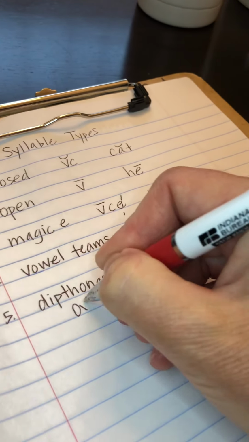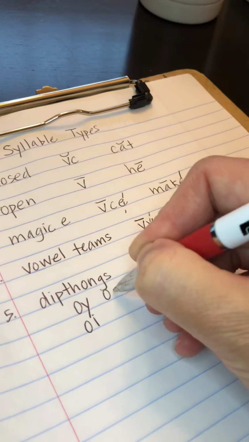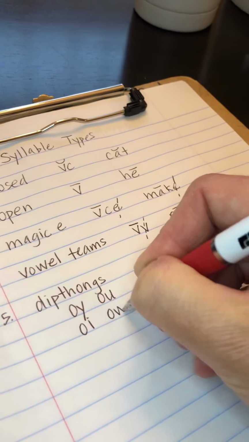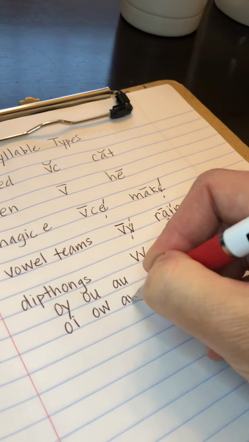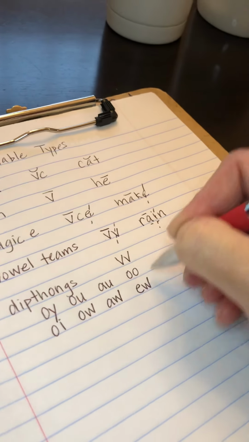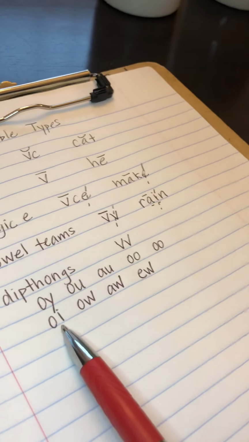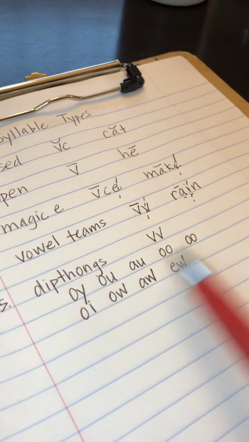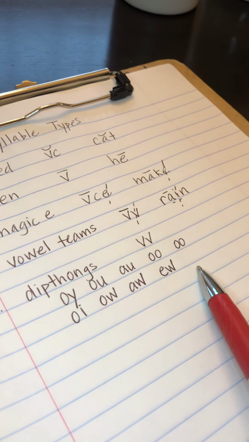So we have the oi sounds, we have the ow sounds, and so on. Those are the ones that go with the cards that we work on in our school, and so those are just ones that they have to memorize.